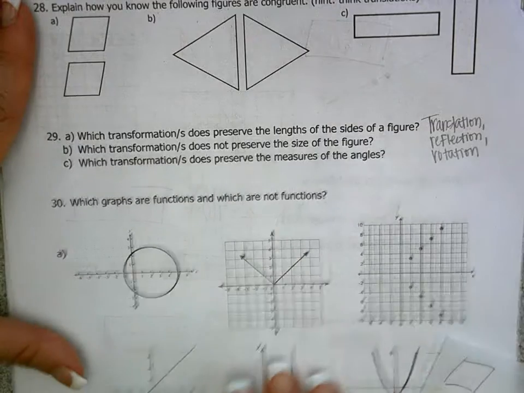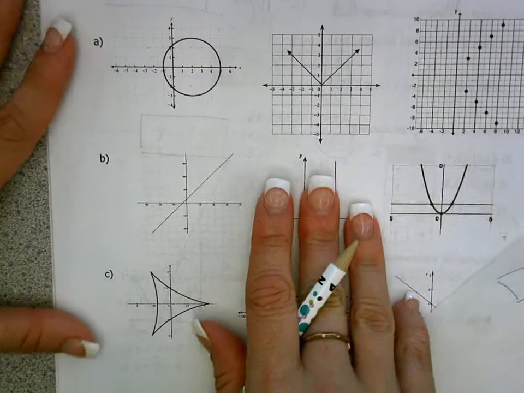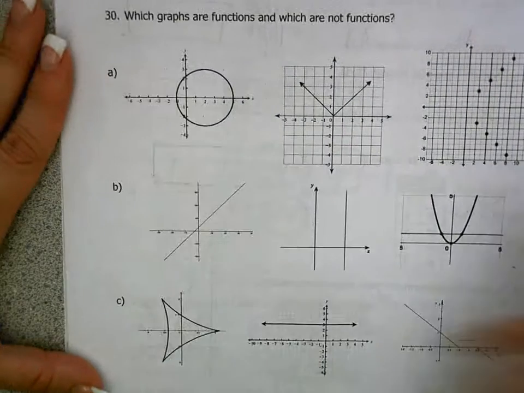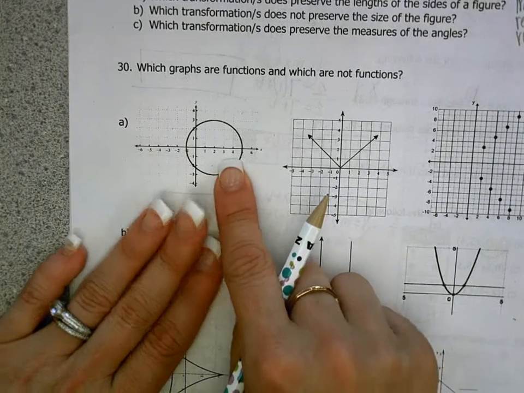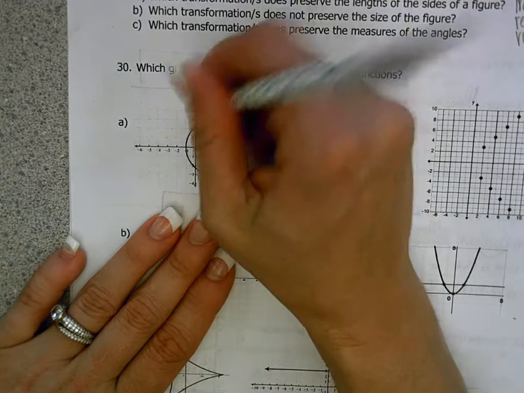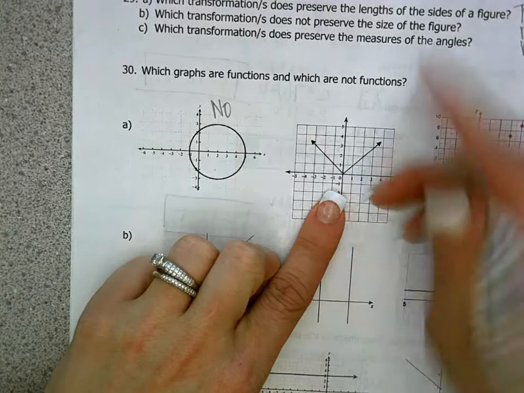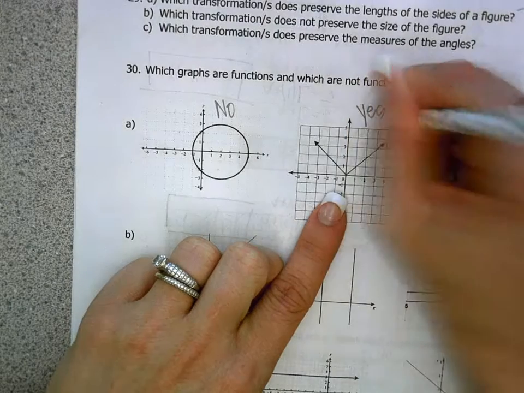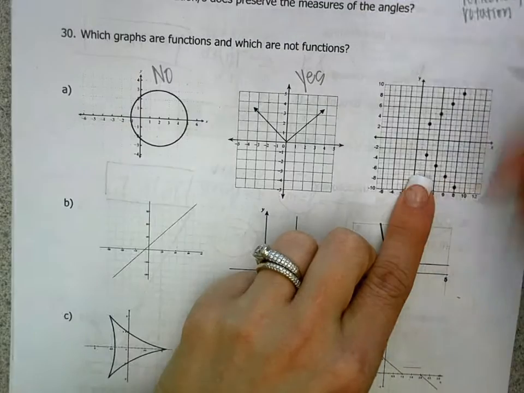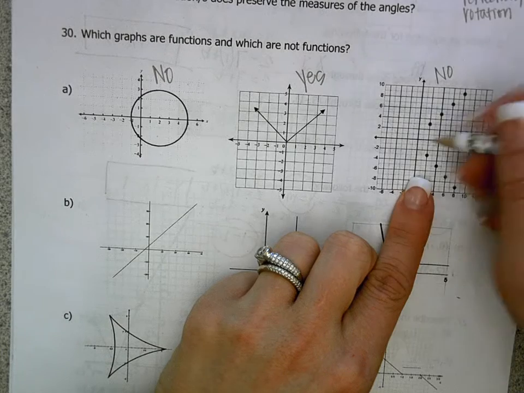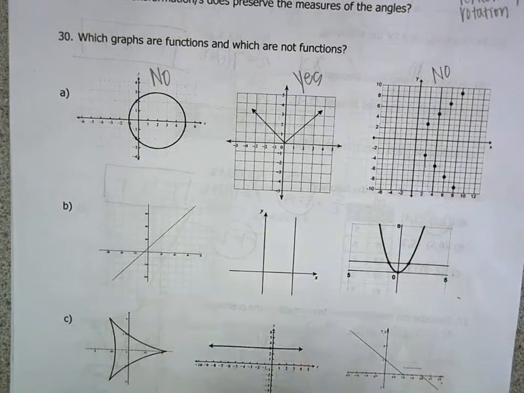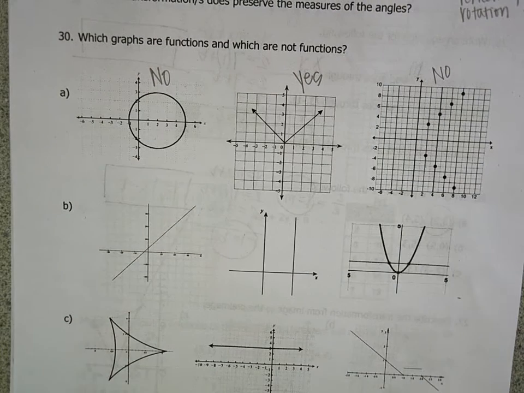Okay, which graphs are functions and which ones are not functions. So for just looking at A, is this a function? No. Okay, remember, you're going to do the vertical line test. Is this a function? Maybe. Yes. Okay, is this a function? No, because if you drew a vertical line, it would hit twice. Okay, you guys are responsible for doing all the rest of these, and you should have plenty of time to finish by the end of class.